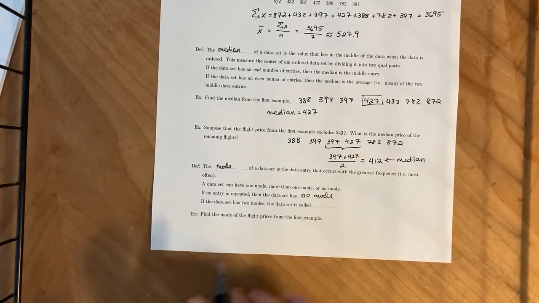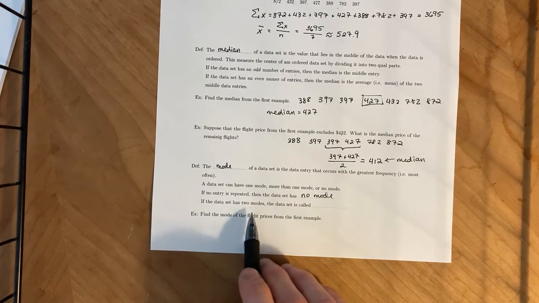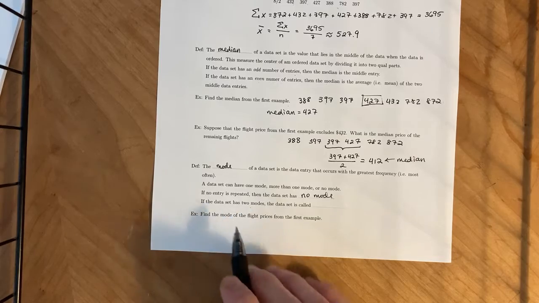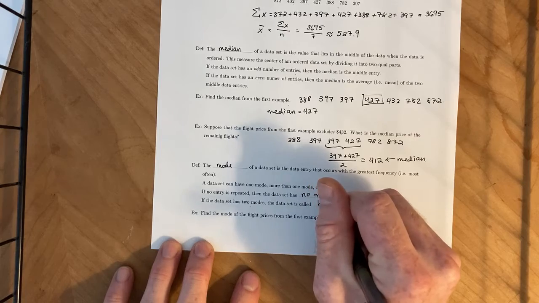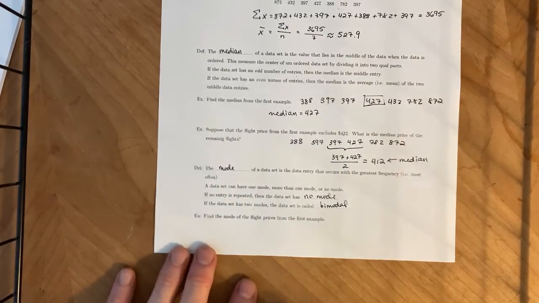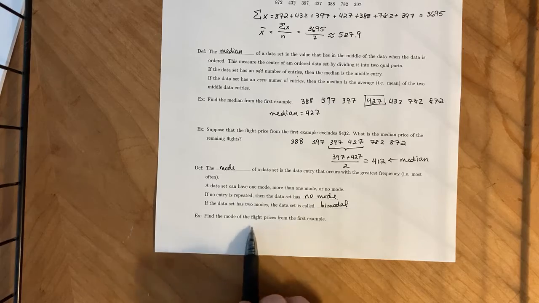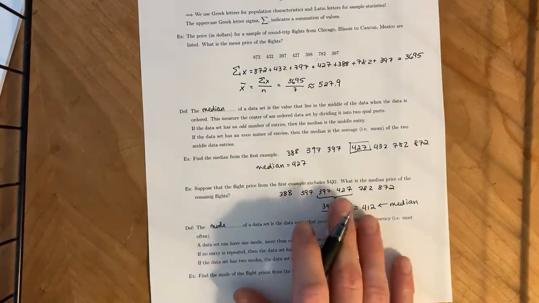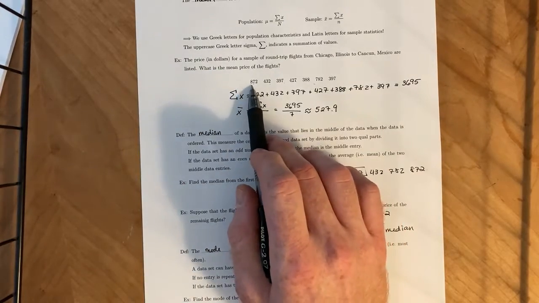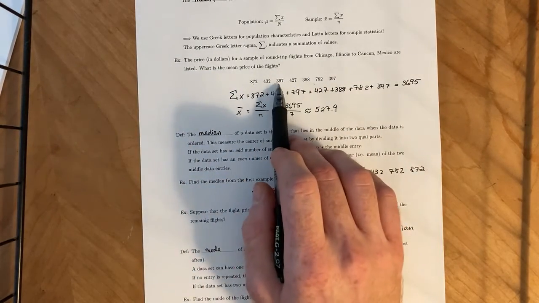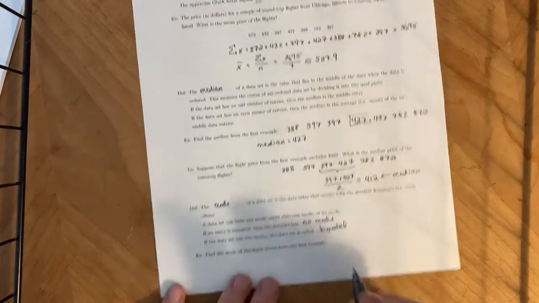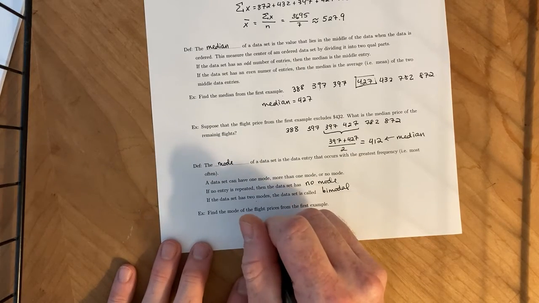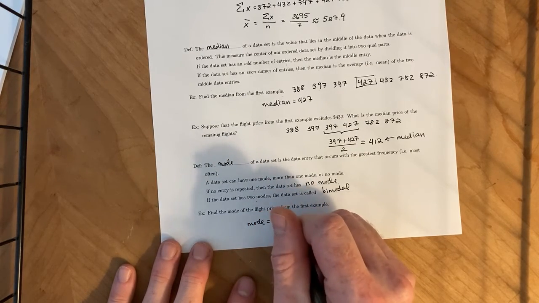Another special one is when you have data sets that have 2 modes. So 2 values have the same number or the same frequency. And this type of data set is called bimodal. And what we want to do is we want to find the mode of the flights listed in the first example. So if we just bring this back up here and we look at our data set, only 397 occurs twice. Everything else happens once, which means that the mode is 397.